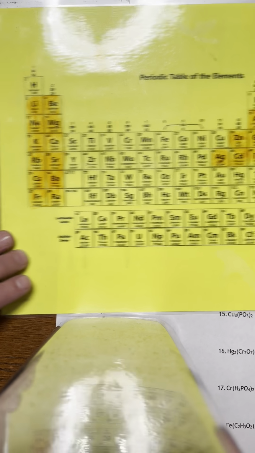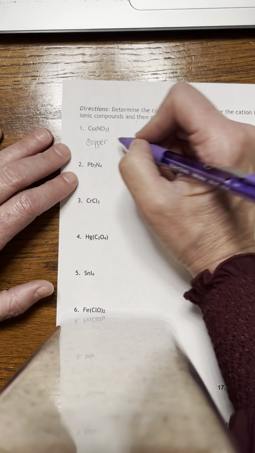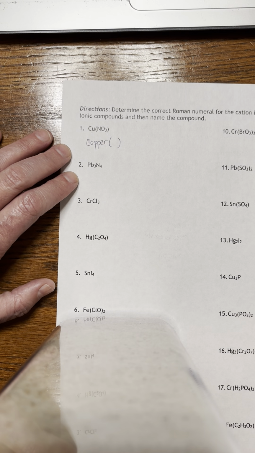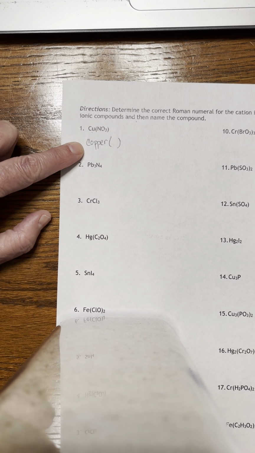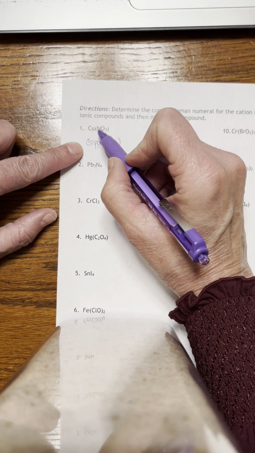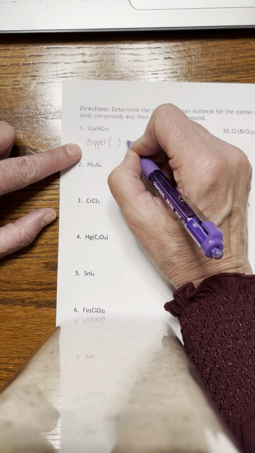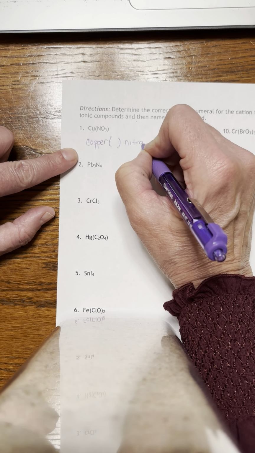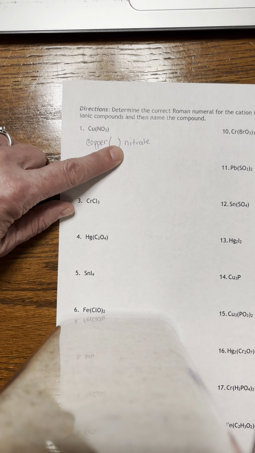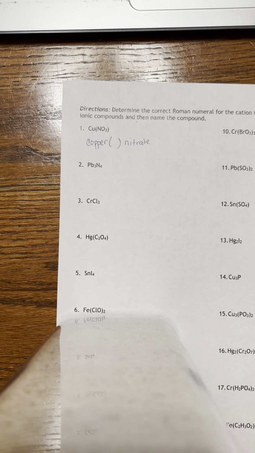Copper can have several charges. So we're going to need a Roman numeral, and we're going to have to figure out what is the charge on the copper in this compound. Then we look at the second part. This is nitrate. So we know we're going to have copper something nitrate. Now we need to figure out what goes in the Roman numeral.